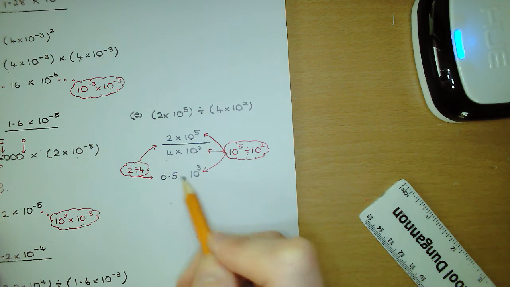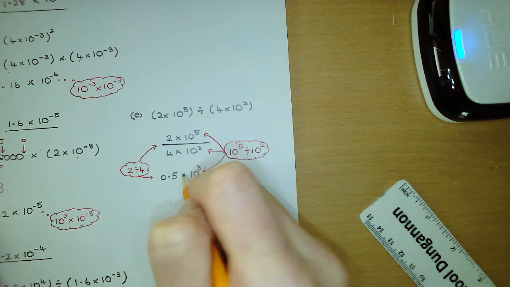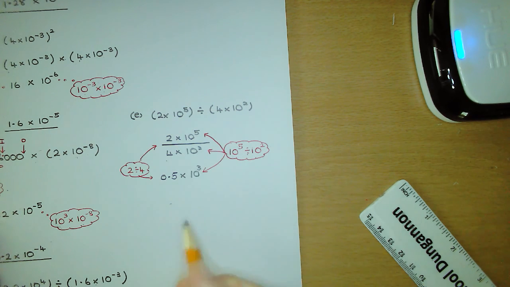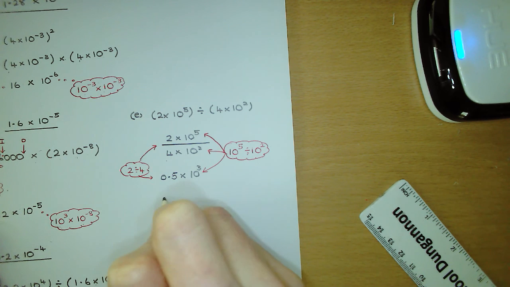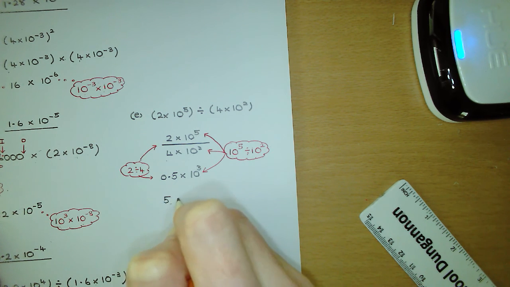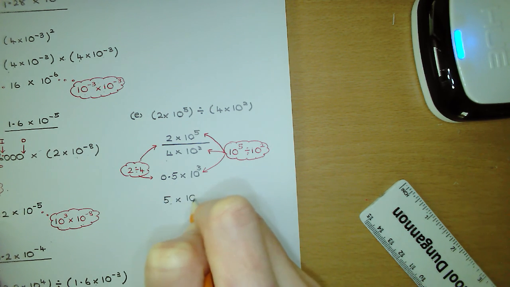Line up the multiply signs with the multiply signs immediately above it. So at the minute, our answer is 0.5 times 10 to the power 3. But the number here is not between 1 and 10. So we need to push the inserted decimal point one place to the right. So that's now going to become 5 and then multiplied by 10.